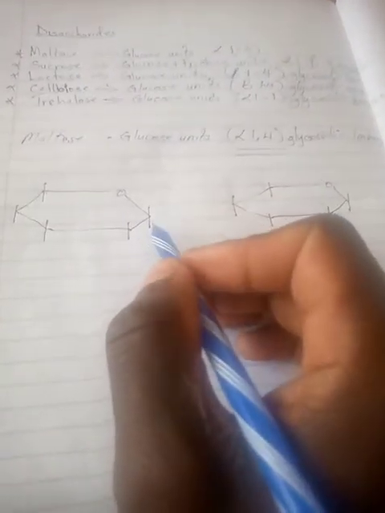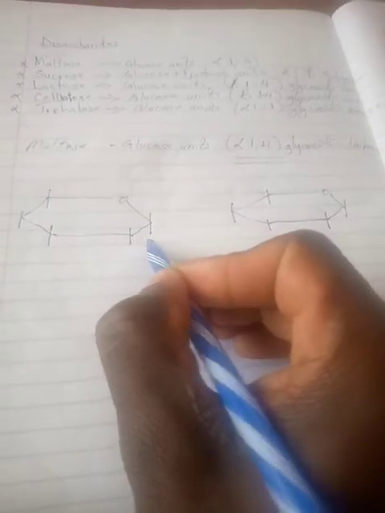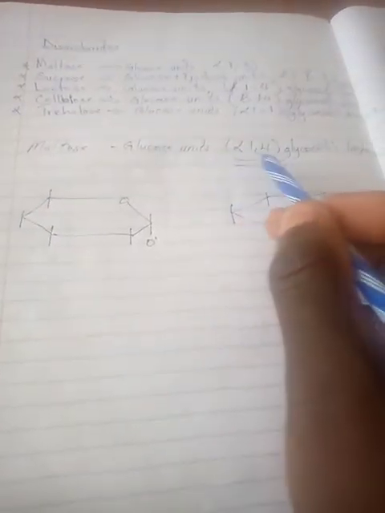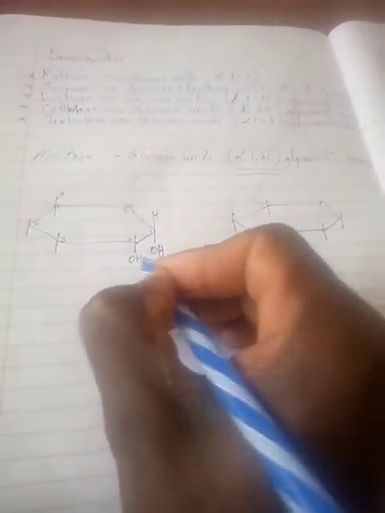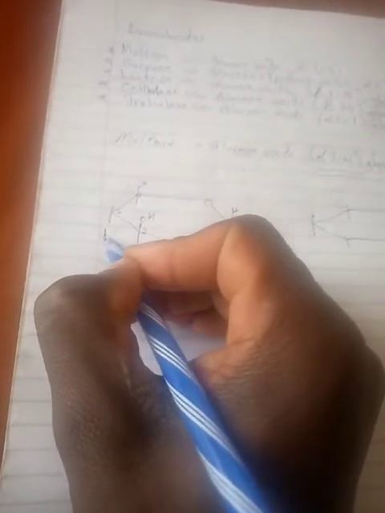Let me just write the values to show that it is a glucose. Remember it is an alpha glucose, so it is OH down on the first carbon, H up, OH, H, H, OH, H, OH, H, CH2OH, H.